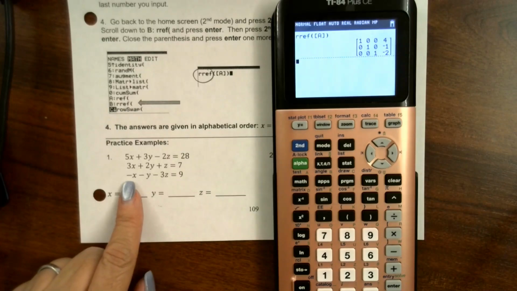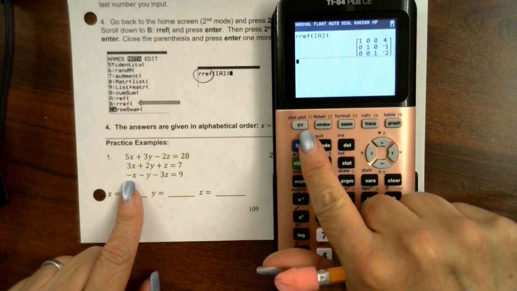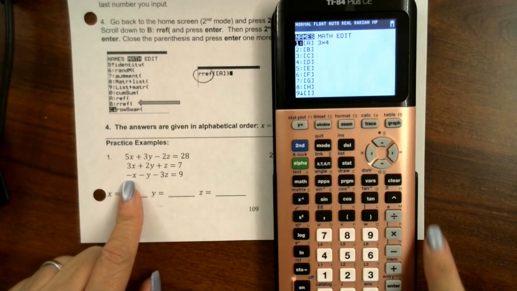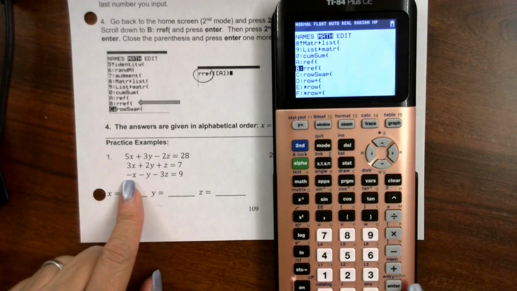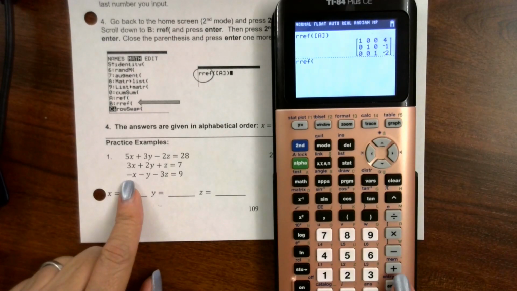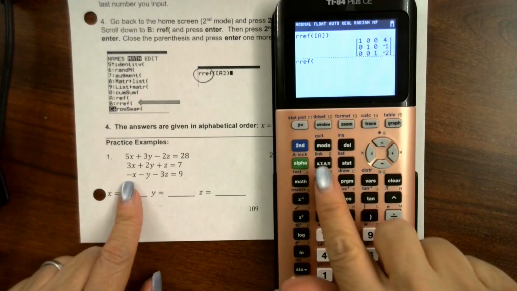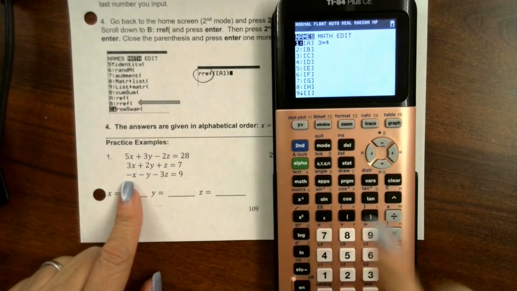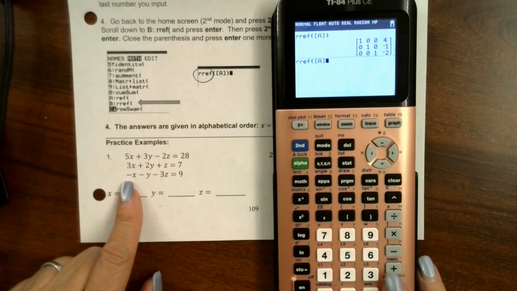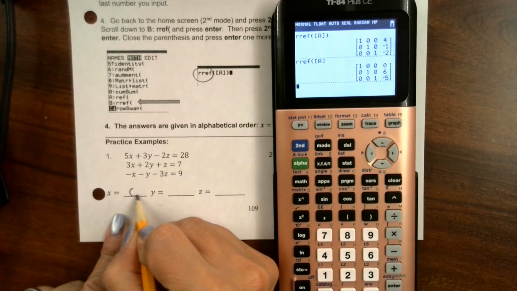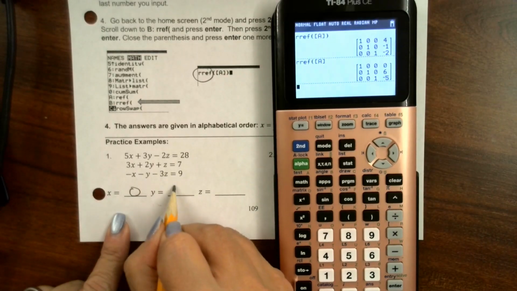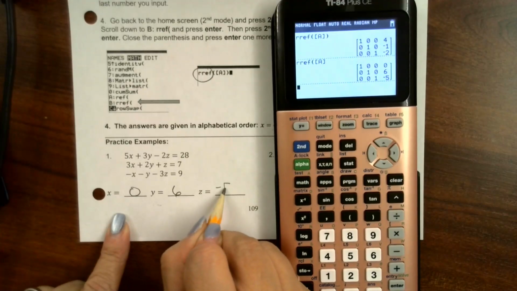Okay, now I'm going to go back into matrix. I'm going to go over to math. I'm going to go to RREF. I'm going to tell it to run matrix A, so I have to go back into matrix. Hit enter one more time. So my x value is 0, my y value is 6, and my z value is negative 5.